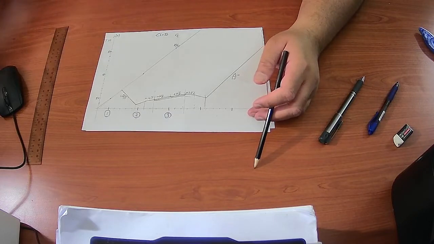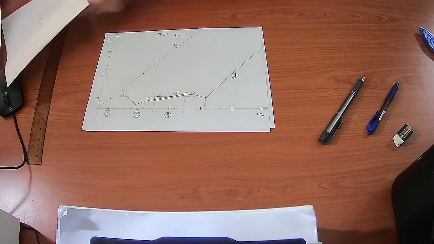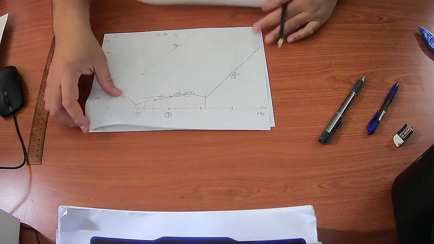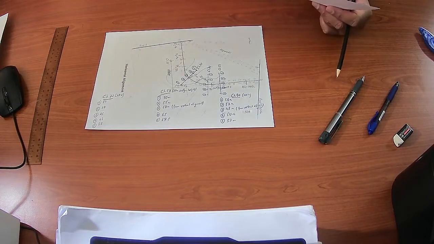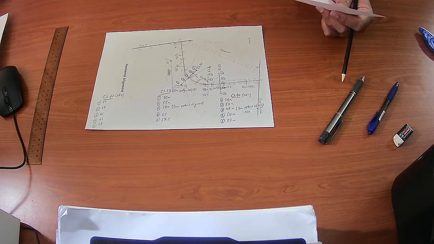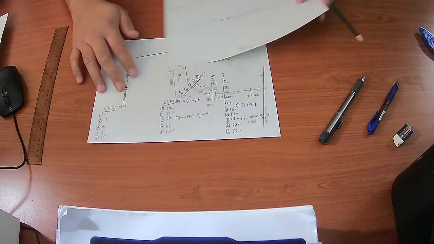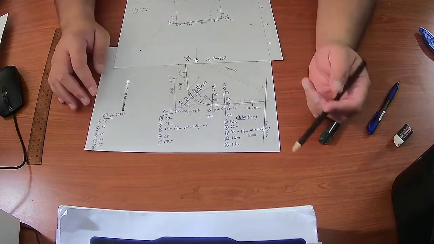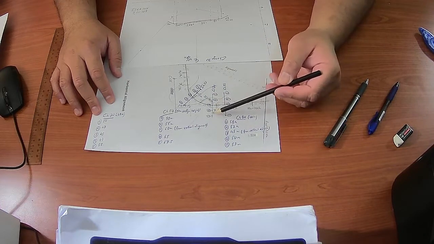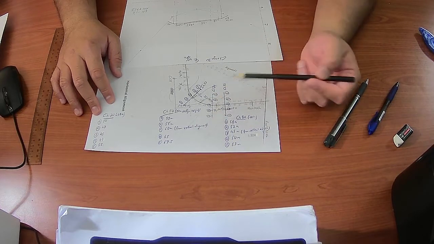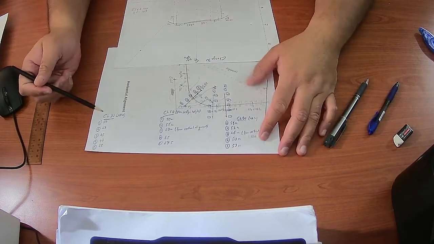Let's go at chainage 80. Oh no, 70. Go to chainage 70. Again, you construct a line, 5 points, 10 meters to the left, 10 meters to the right. So we have our points here.